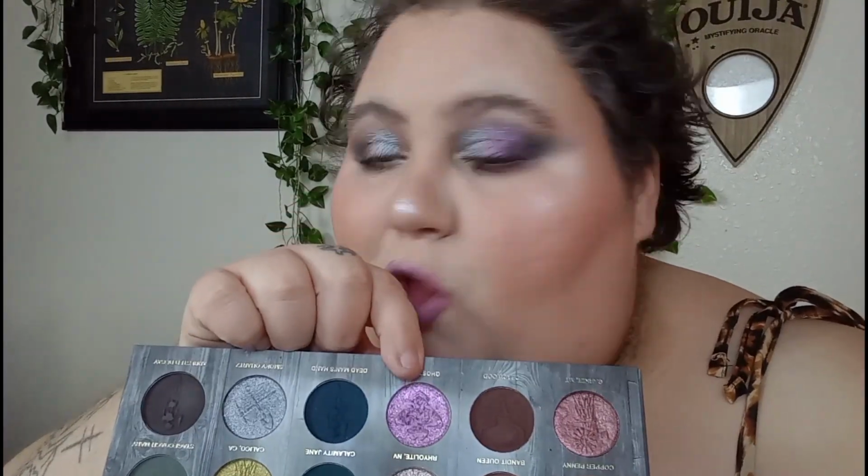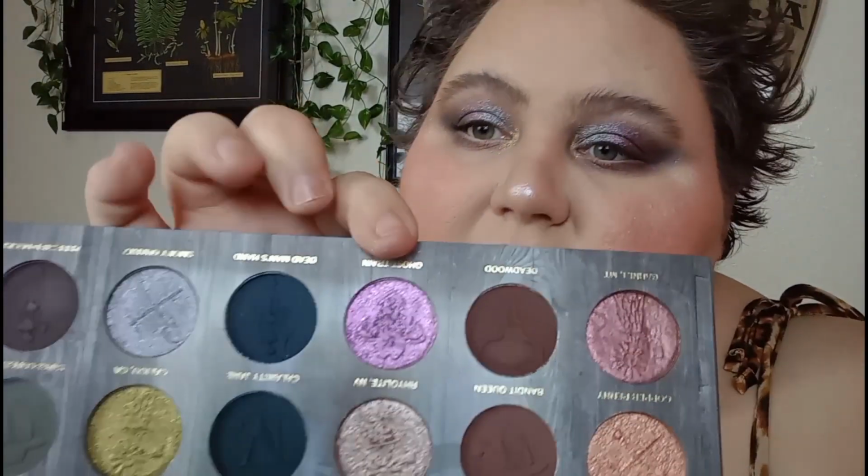Oh, and then we almost forgot to talk about my favorite shade in the whole look. Ghost Train. I'm very sad that I've already killed his face, but this purpley shade looks very bright, vibrant purple right there. But as you can see over here, it's like a nude. Love that. I love a good shifty shade. That is my favorite shade in the whole look.